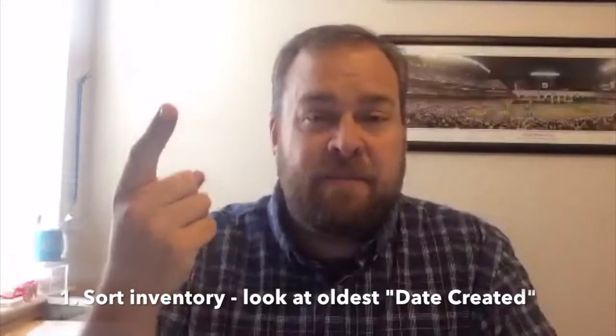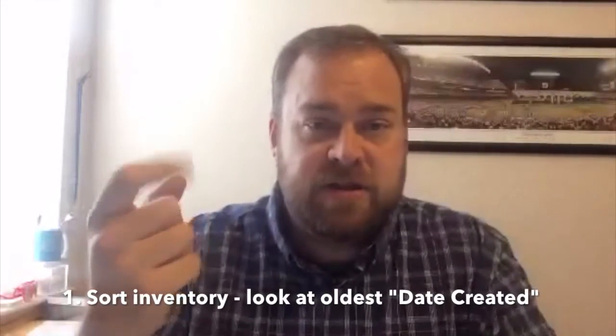And so there are 2 ways I find dead inventory. Number 1, I sort through my inventory items and I look at my oldest items first. When you go into Seller Central, you click on inventory, and then there are different ways to sort your inventory. Date created is one of the ways. So you just click on date created, make sure you're sorting it from oldest to newest, and it will show you your oldest inventory items.